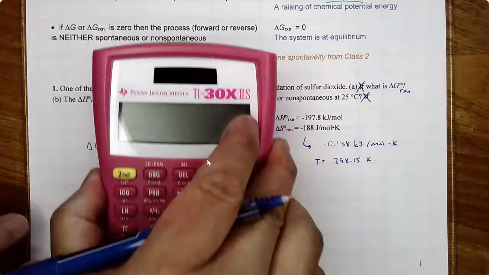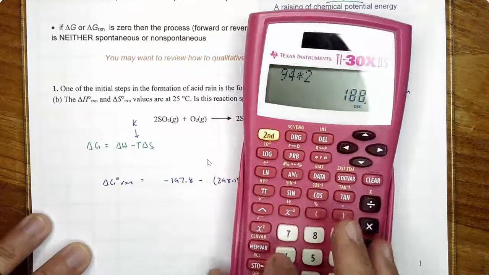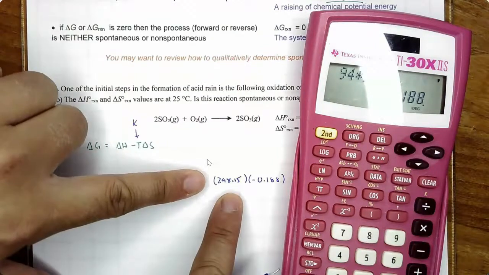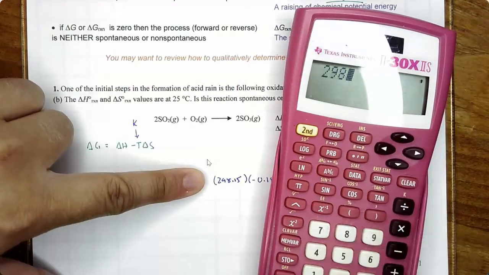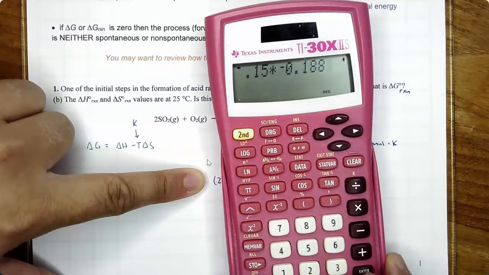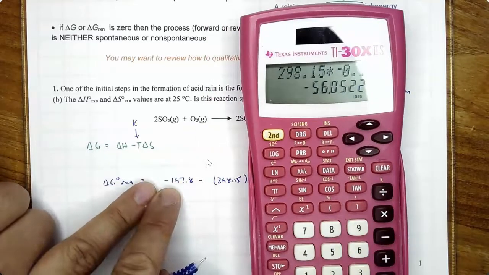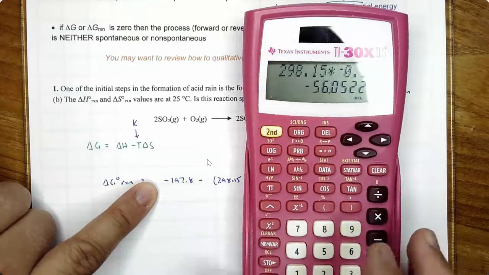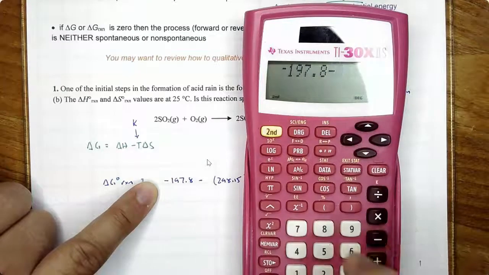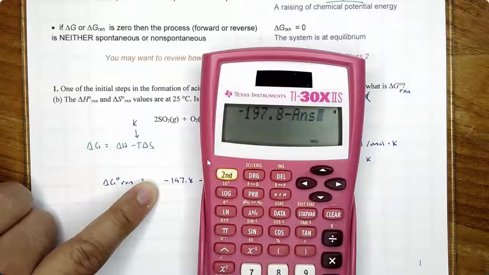Find your calculator. What am I going to do first? I'm going to do this first: 298.15 times negative 0.188. Okay, that's an answer. And I'm going to take negative 197.8 minus that answer.